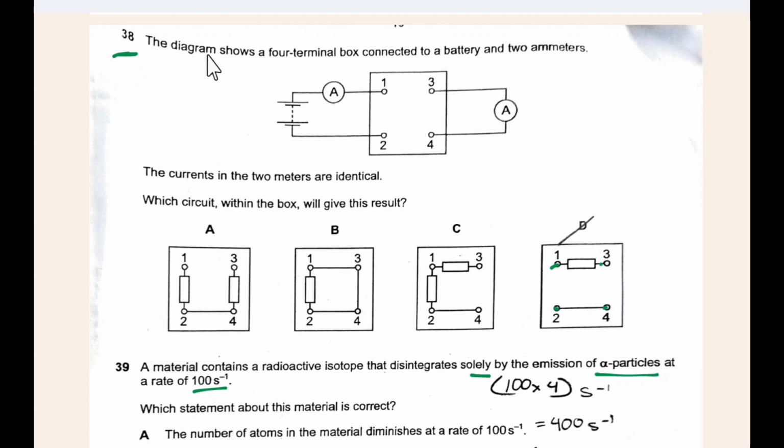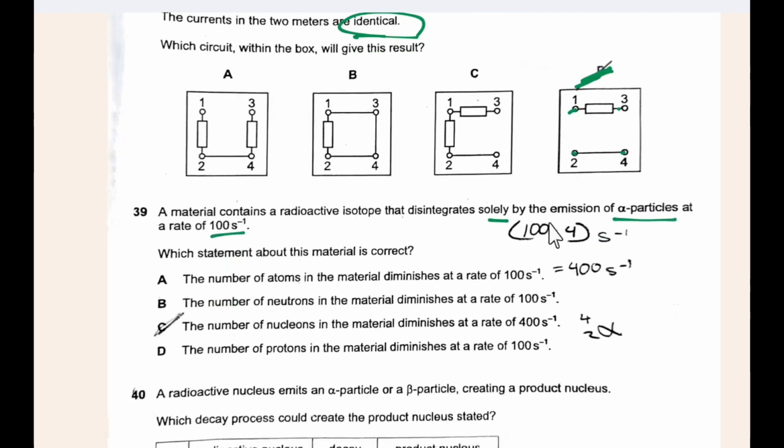In question number 38, the diagram shows the arrangement and two ammeters. The current in the two ammeters is identical, which means the arrangement is obviously in series. So which circuit within the box will give this result? Since the arrangement is series, among these options the series component is only D. So D would be the answer.